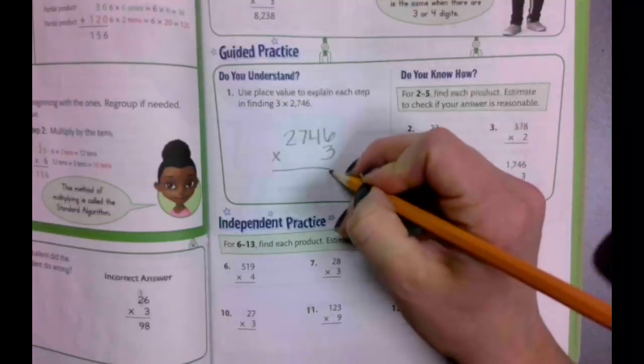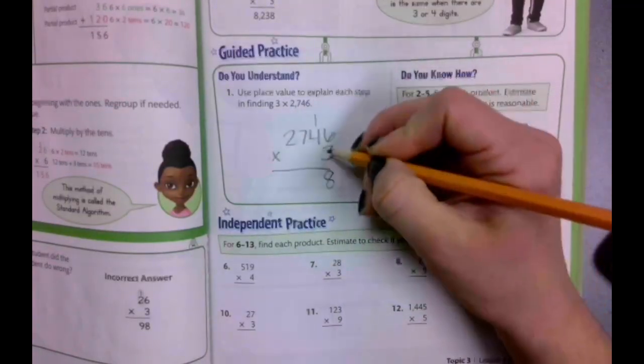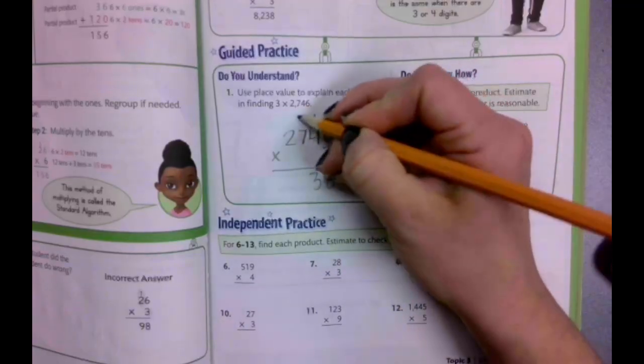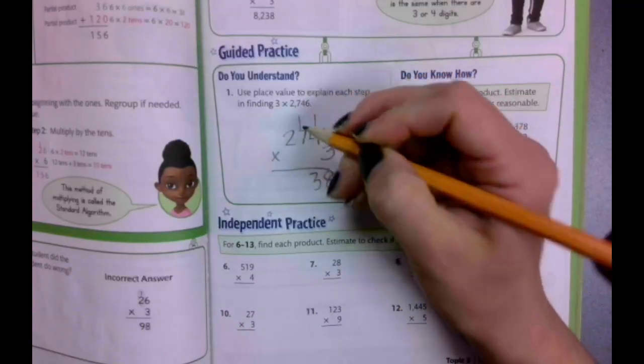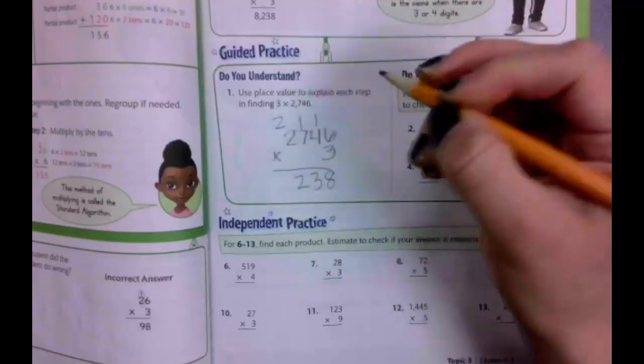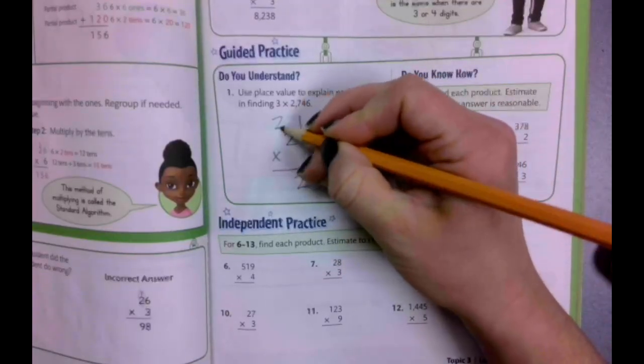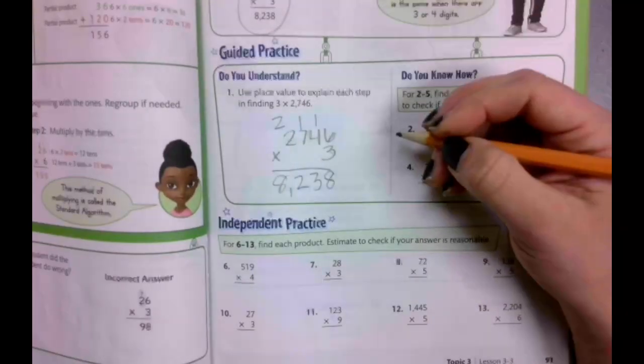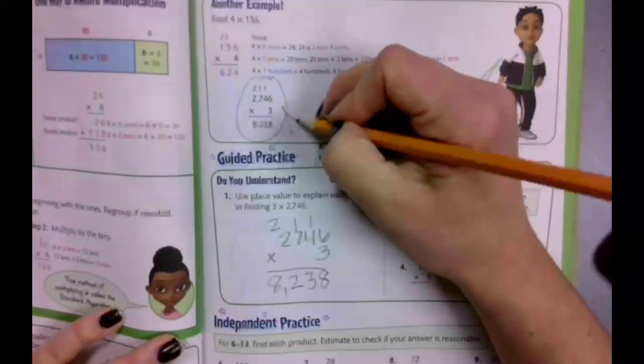3 times 6 is 18. Carry the 1. 3 times 4 is 12, plus 1 is 13. 3 times 7 is 21, plus 1 is 22. Carry the 2. 3 times 2 is 6, 7, 8. So it would be 8,238. Here is actually the answer, if you're paying really close attention.